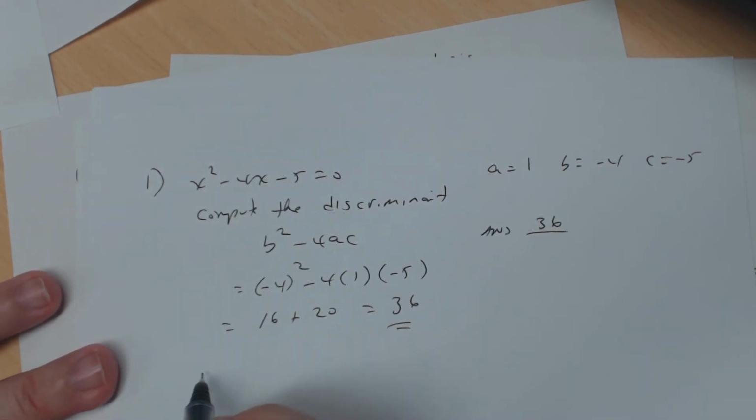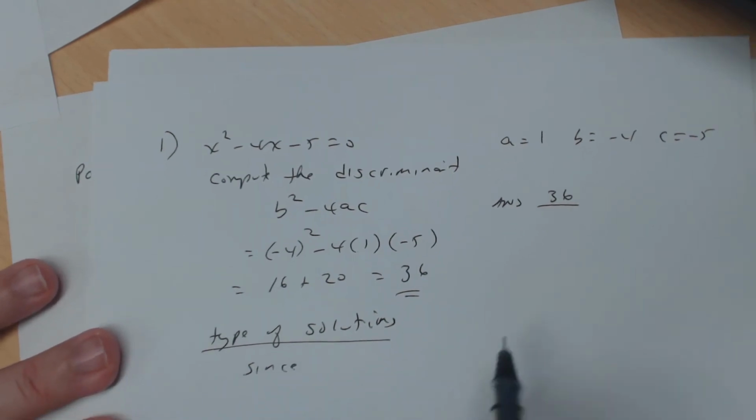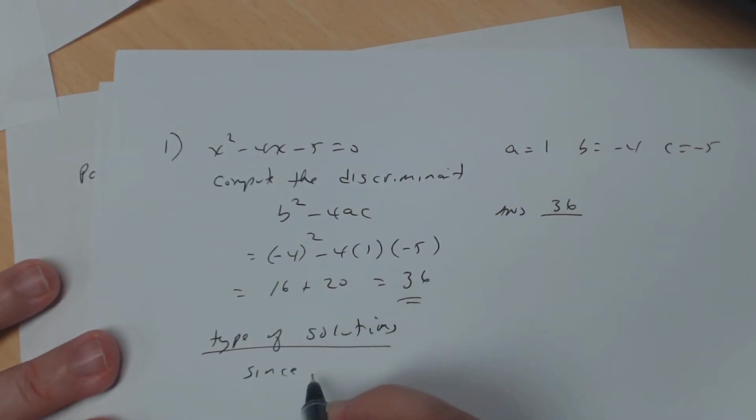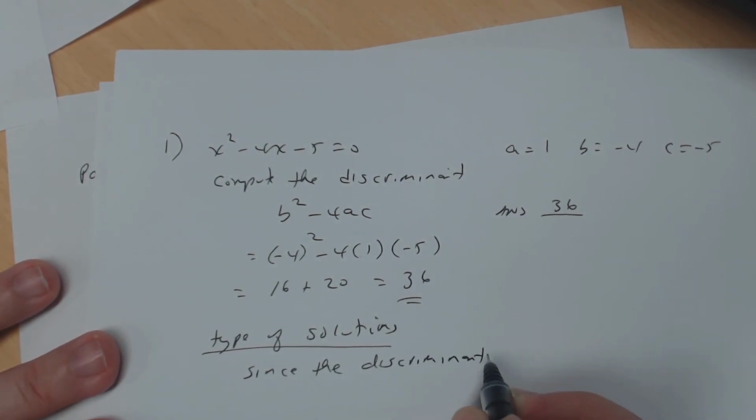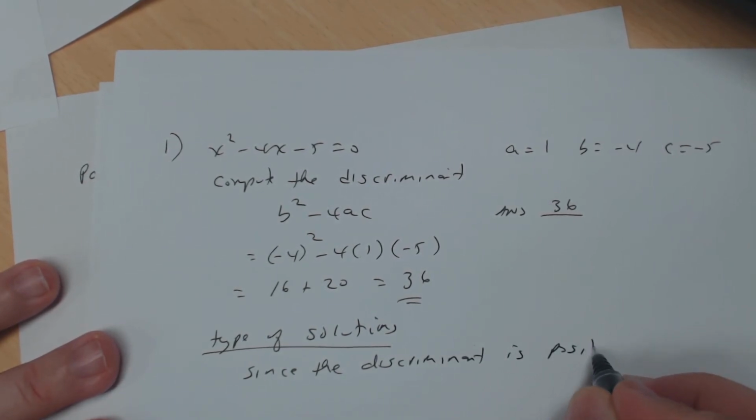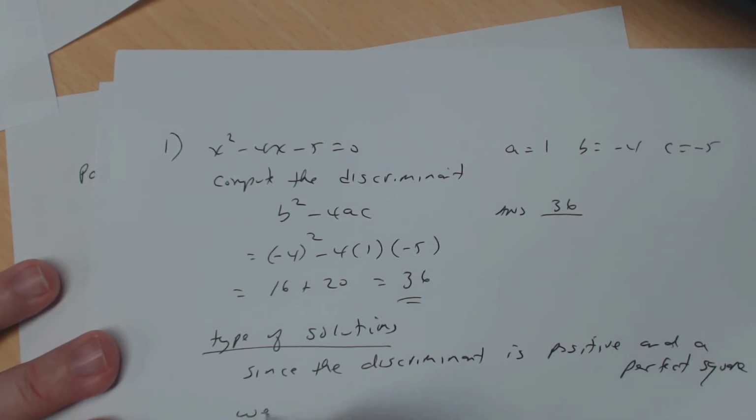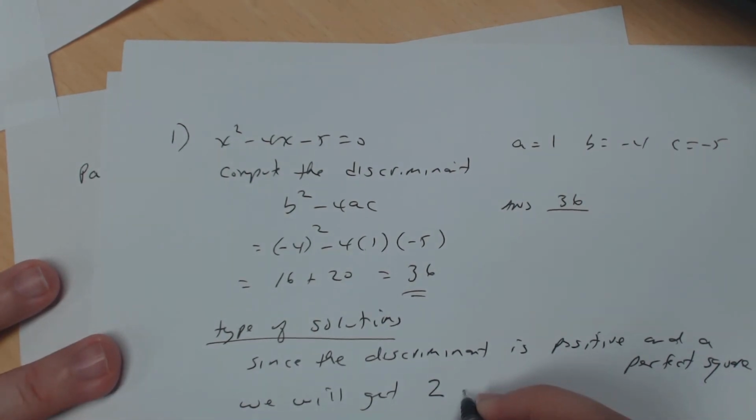All right. Now, they want to know the type of solutions. Well, since the discriminant is positive and a perfect square, we will get two rational solutions.